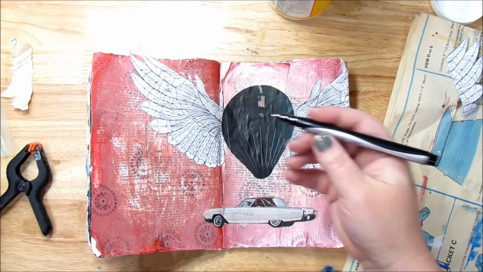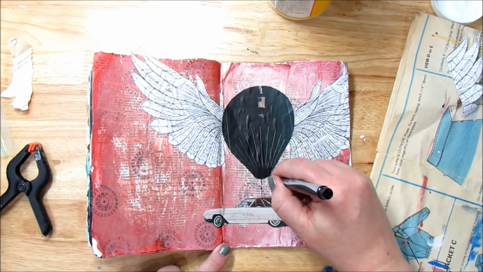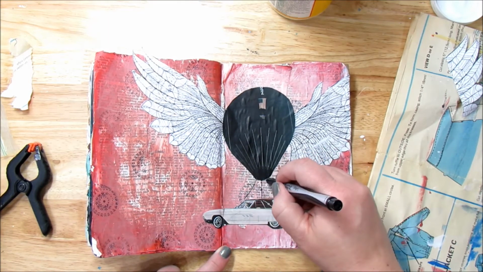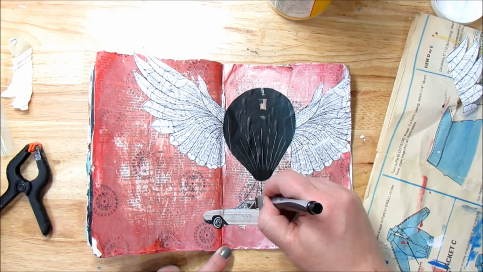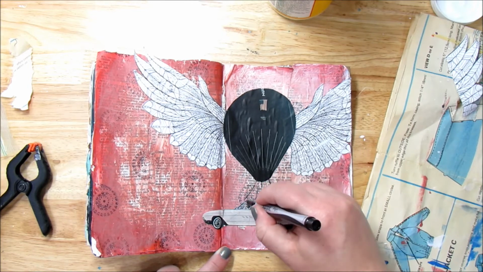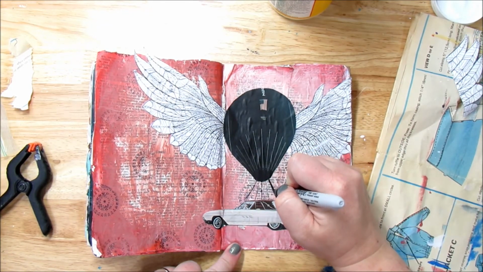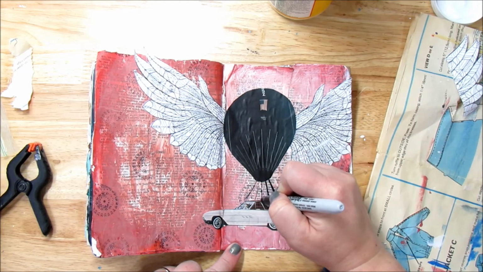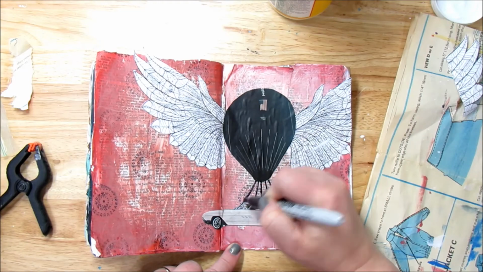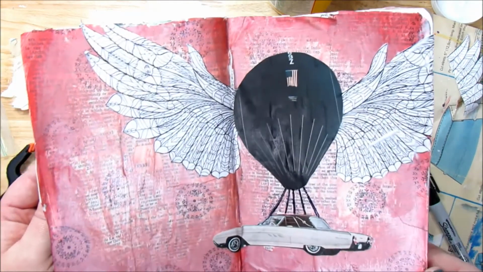All right, so I just have a Sharpie, and I'm going to draw one down from the center here, and I'm going to draw one down here, one over here, draw a couple more in the middle, thicken those up just a little bit. I have a thicker Sharpie because I think I want to go a little thicker on the lines, make them a little more defined. There we go. This page is done.